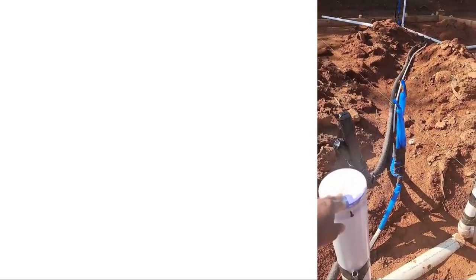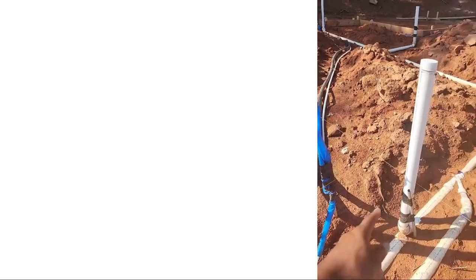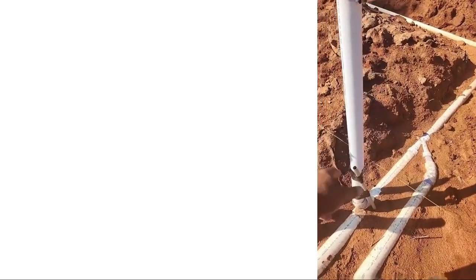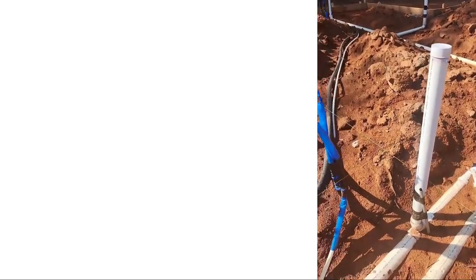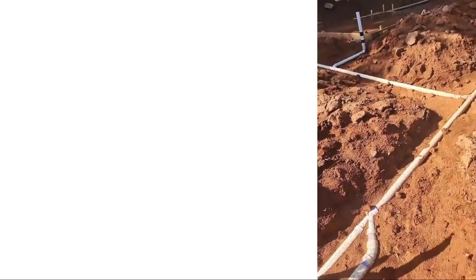This is going to be a drain as well. This is going to be a vent to allow the air to come in or escape out, and it allows the water to flow. So here we are. All this comes in, and then it follows this path all the way down.